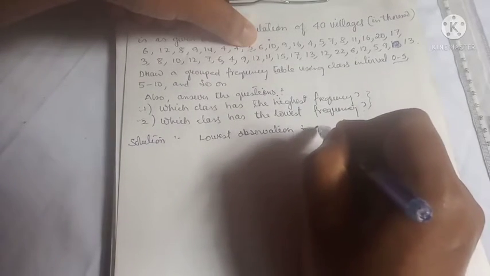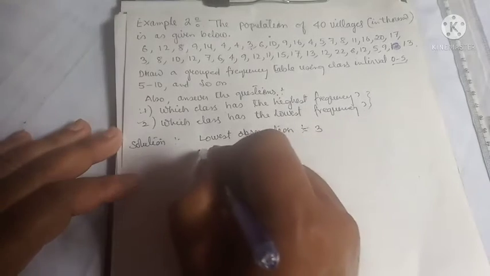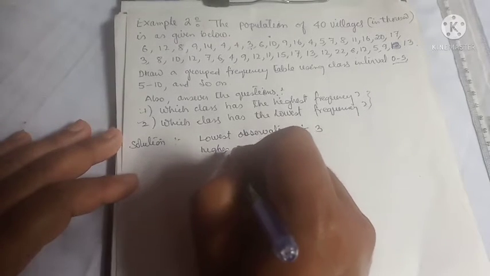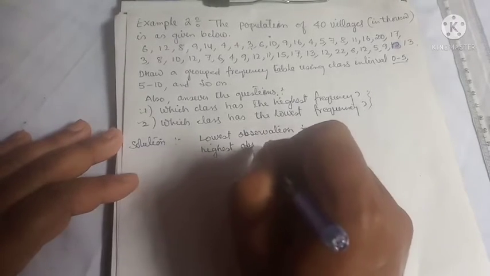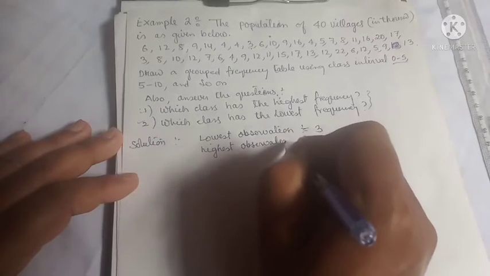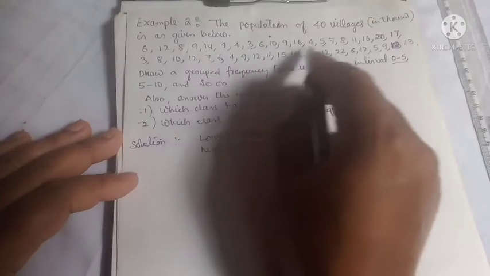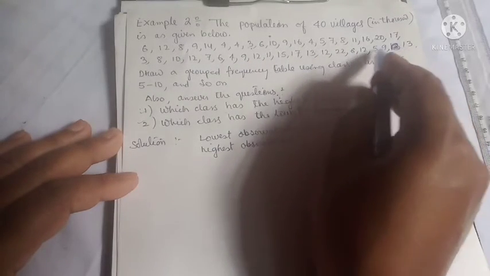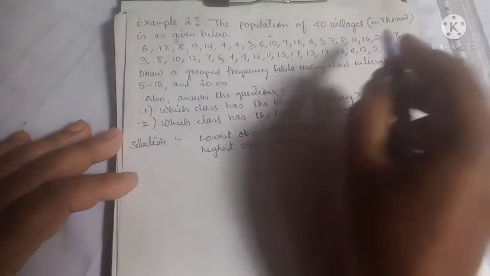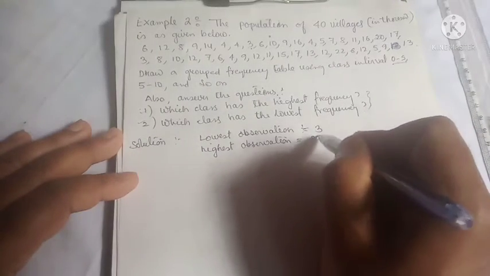Okay, the lowest observation is 3 and the highest observation is... what is the highest observation? Let's see which one is the highest. 20 is here. Yes, the highest observation is 20.